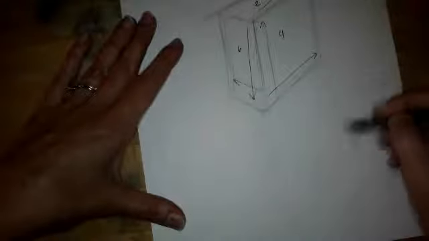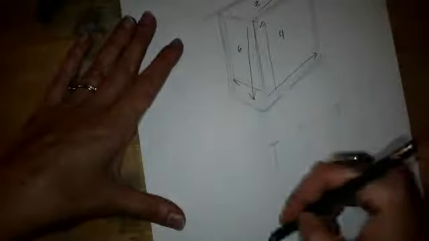Is it wrong to go this way? Grab this way? No. However, you don't want to have everything going in the same direction. Imagine if all your directional lines were going in the same direction, it would kind of flatten everything out. So you want it to be different, okay?